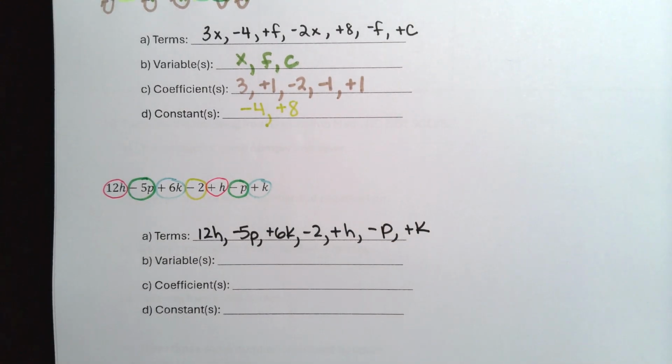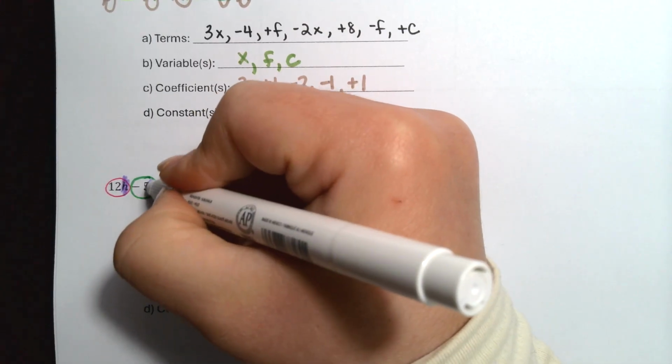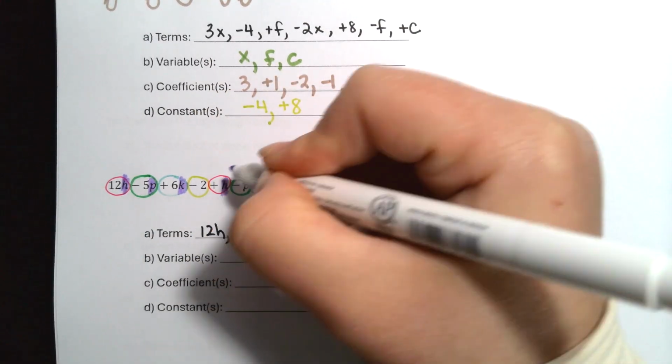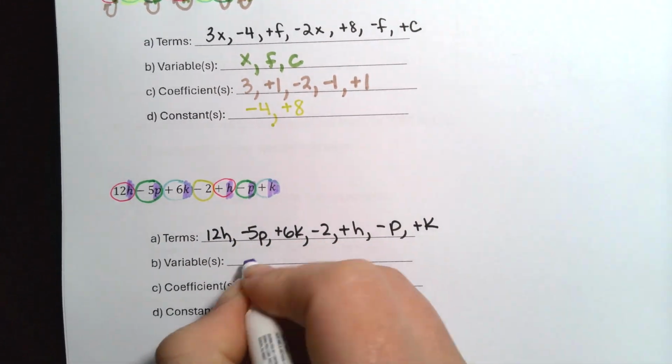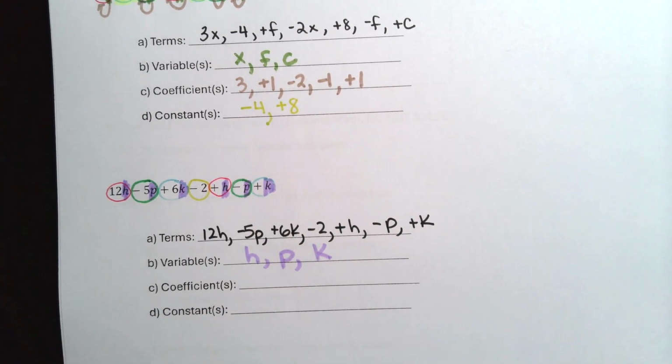A variable is just a letter. So we're going to identify our letters. What are our letters? We got an H, we got a P, we got a K. Those are our variables. Now, a coefficient is the number in front of your letter.